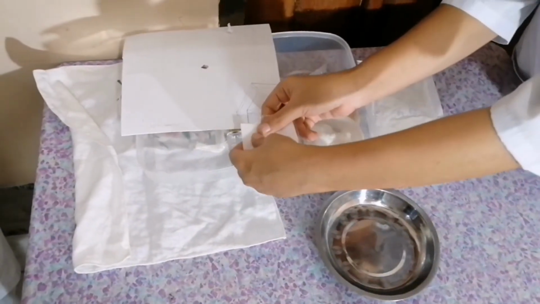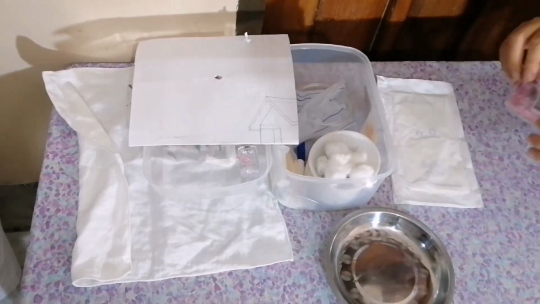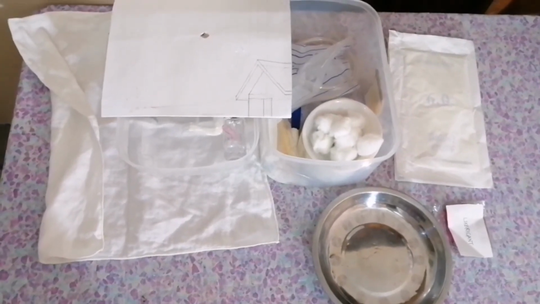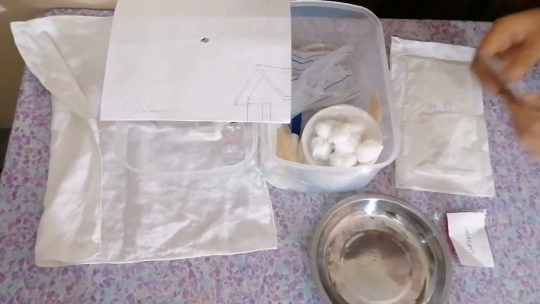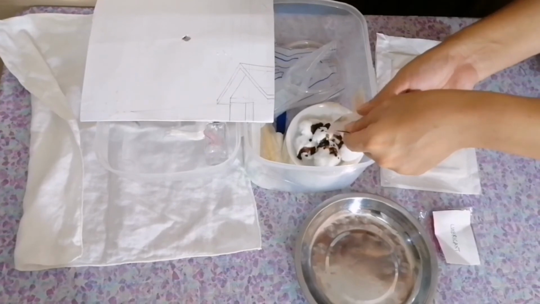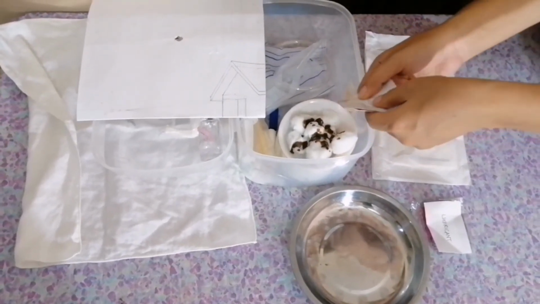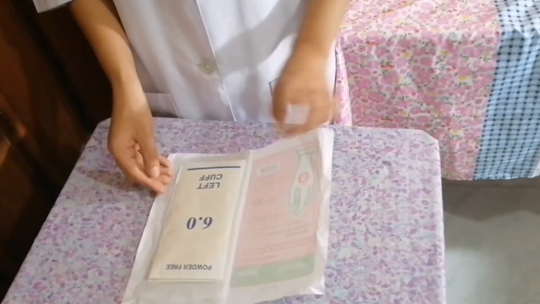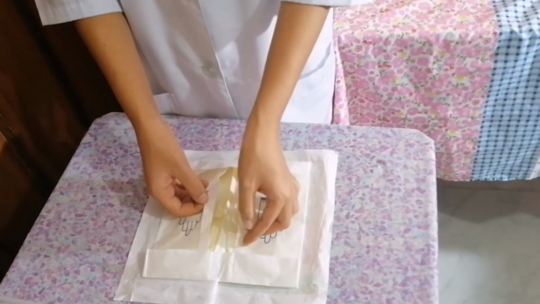Next is to squeeze a small amount of lubricant over the sterile field. Then after that, get 2 cotton balls from the pack and place them on the sterile field. Then pour the betadine over them. Then after pouring the betadine over the 2 cotton balls, put on the sterile gloves.